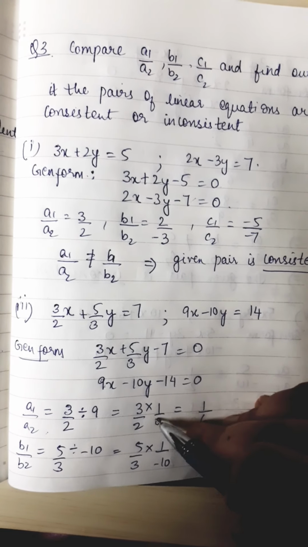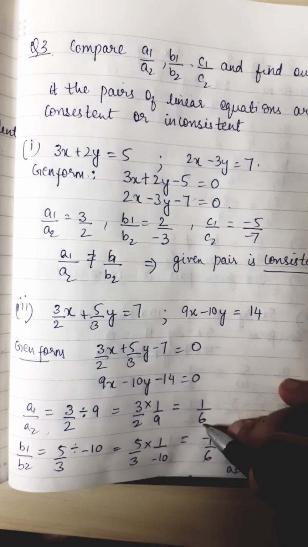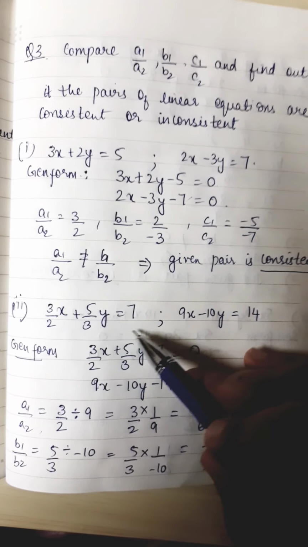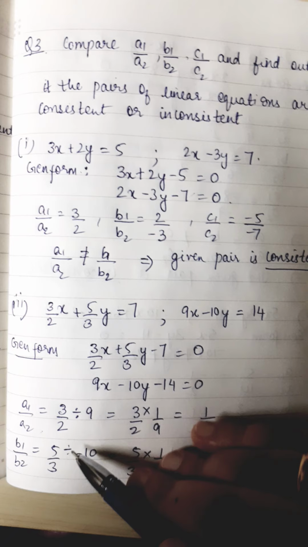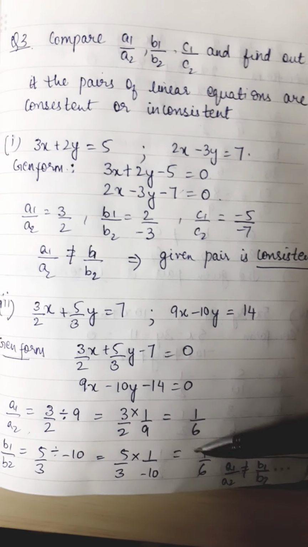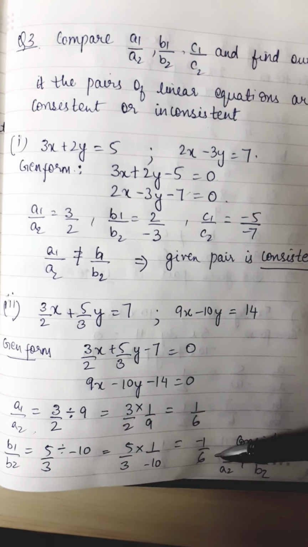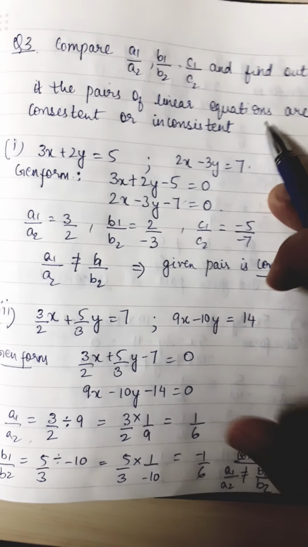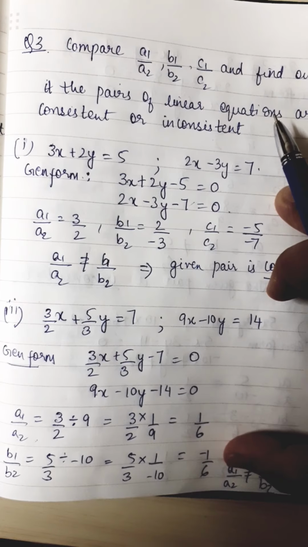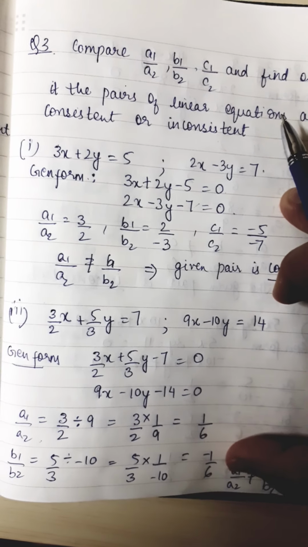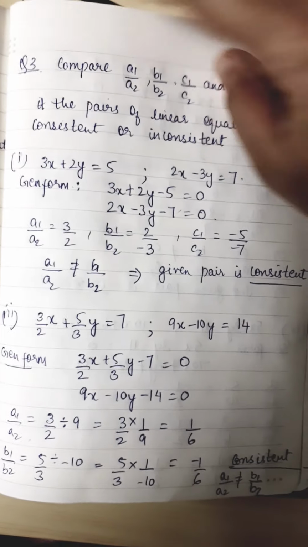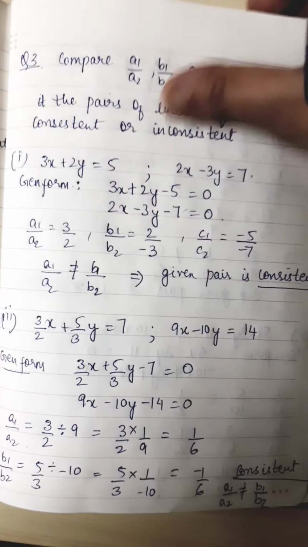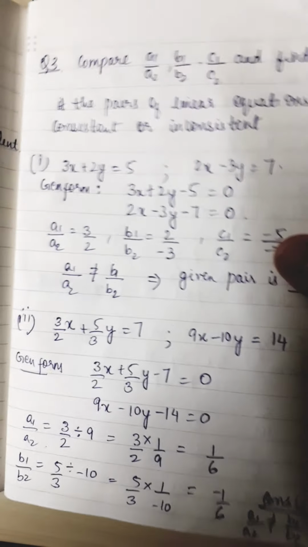Then 3 and 9 I can cancel the common factor and I'll get 1 by 6. b1 by b2, 5 by 3 divided by minus 10, which is minus 1 by 6. So again a1 by a2 is not equal to b1 by b2 because there's a difference in sign. One is positive, the other is negative. So again here the pair of equations is consistent.